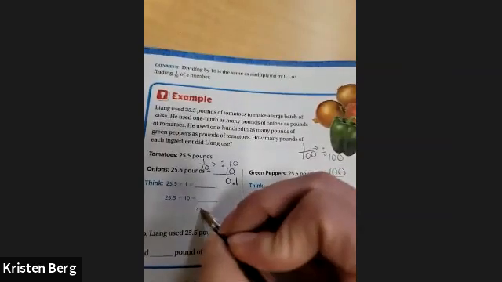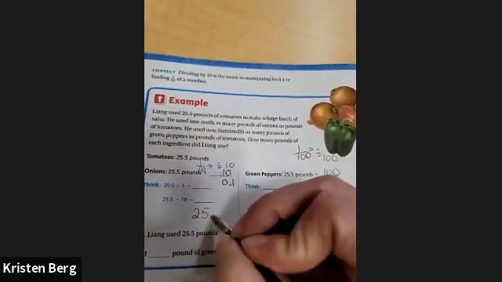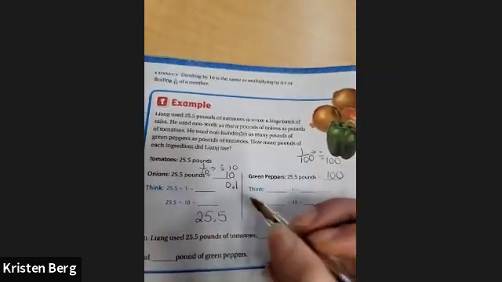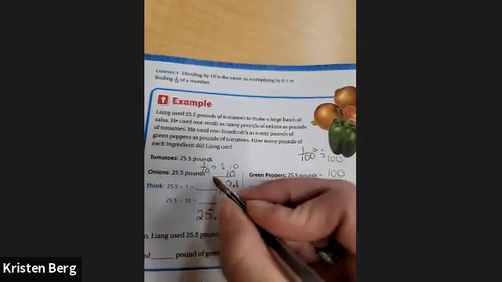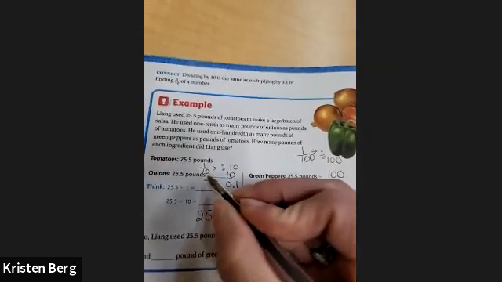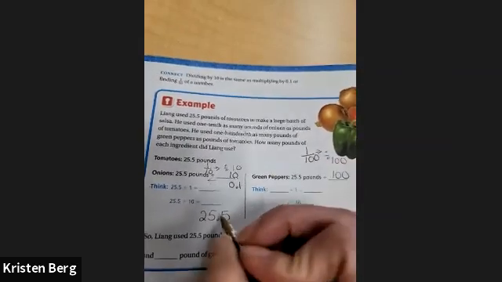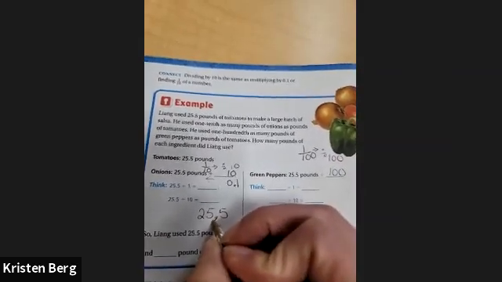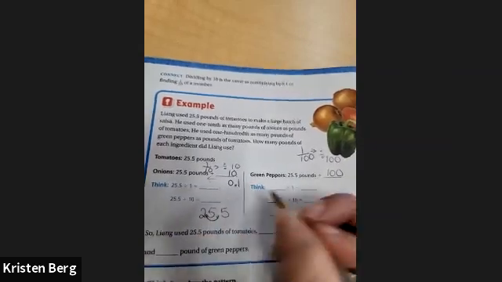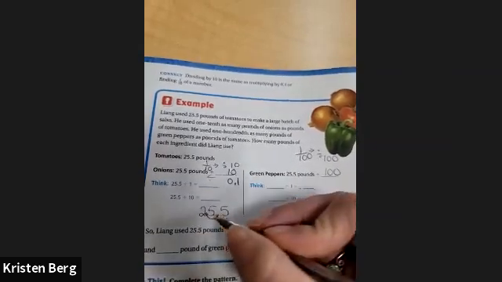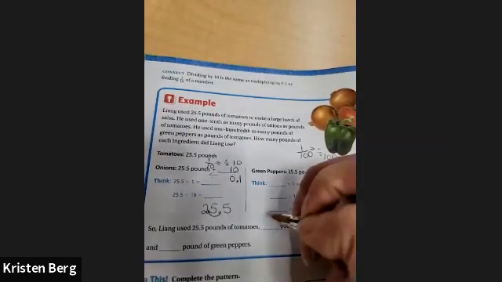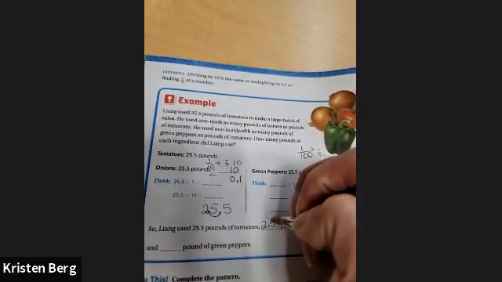But it says that you're going to divide it by 10. That means you are going to make it smaller. Remember, if you make it smaller, you got to move that decimal to the left. And by 10, that means just 1 place. So if I move this in 1 place, my answer is going to be 2 and 55 hundredths pounds of onions.